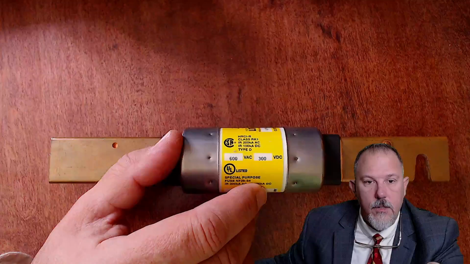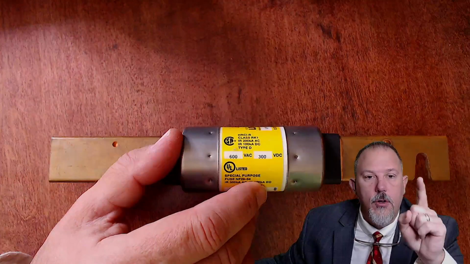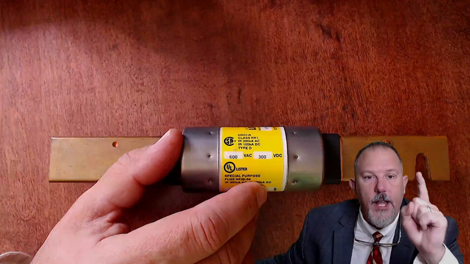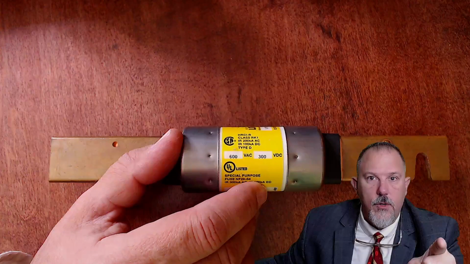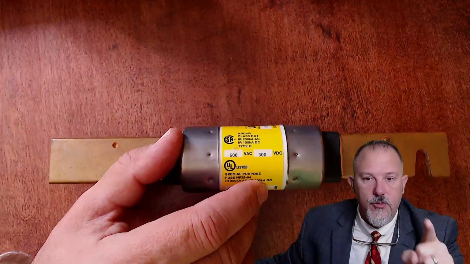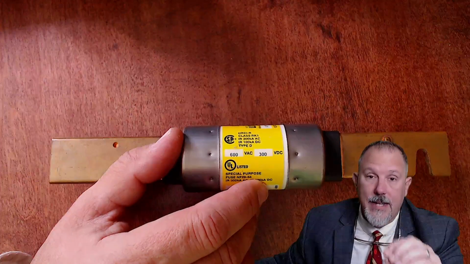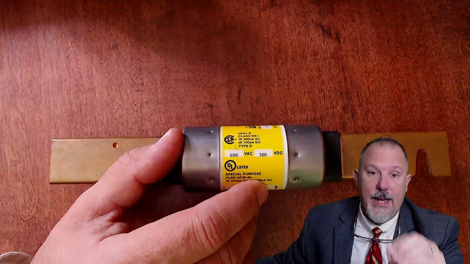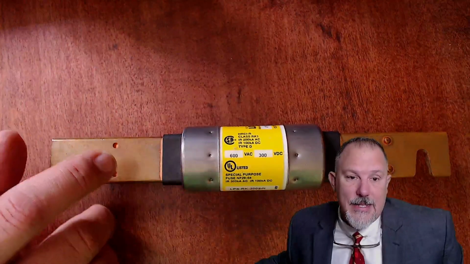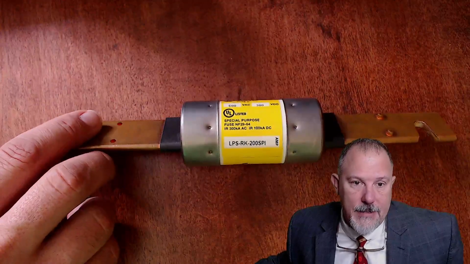If your fuse doesn't have a DC voltage rating, don't use it in DC. Remember, it's got to be listed for the purpose. It has to be used within its rating and its listing.